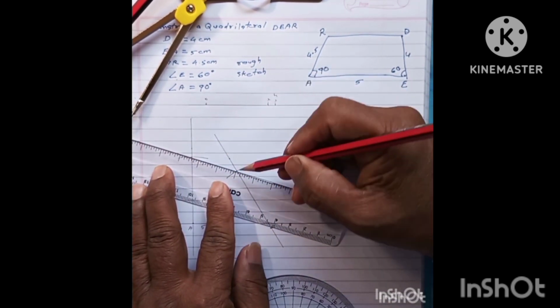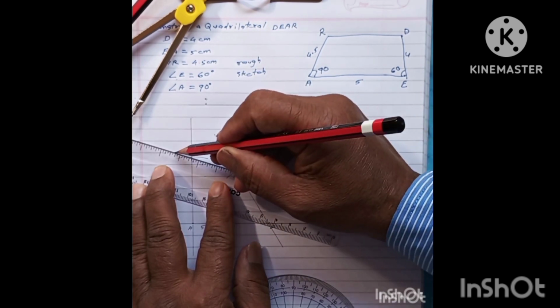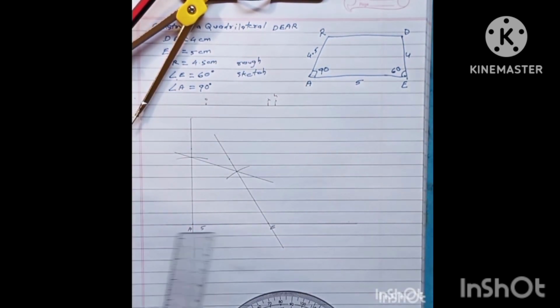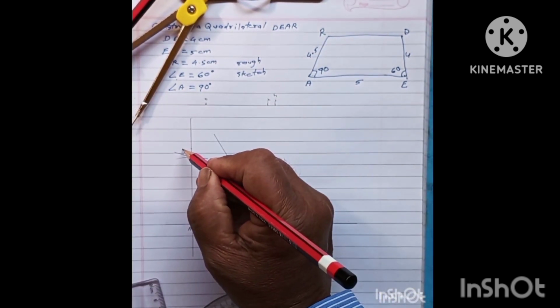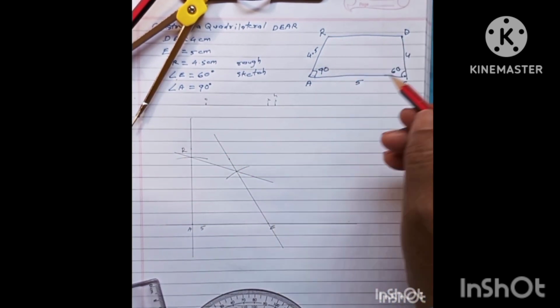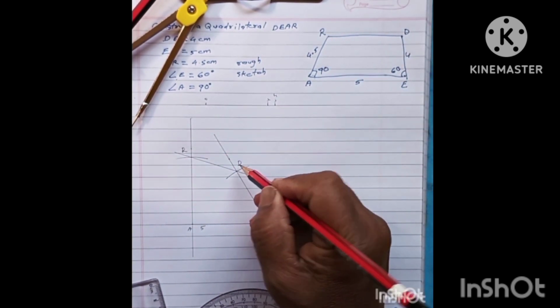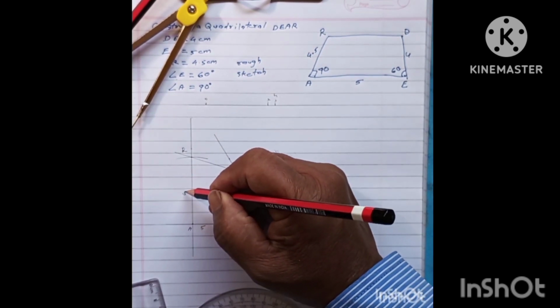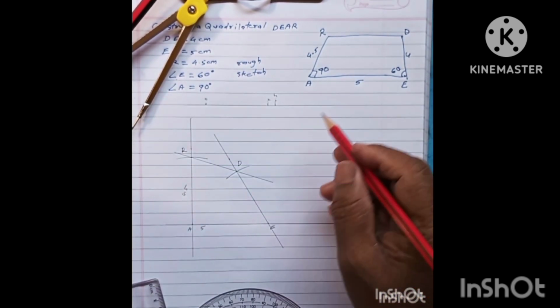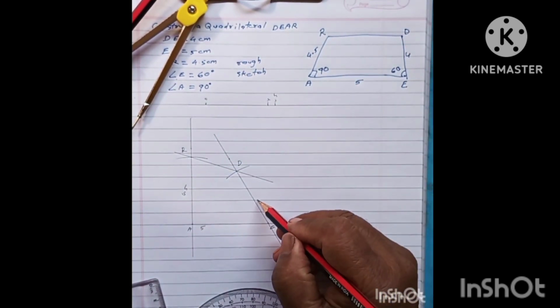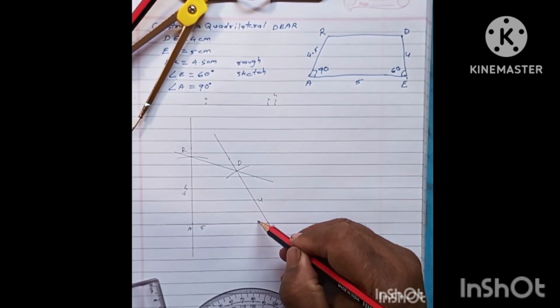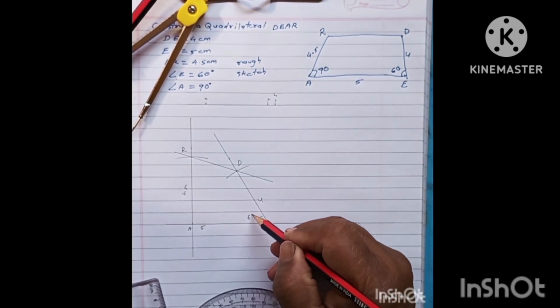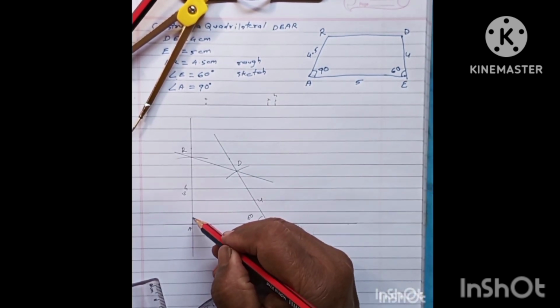Okay, join them, and yes, this is R and this is D. Okay, now label all this data which is given. This is 4.5, and this is 4, 5 you have already written. This is 60. Okay, and 90.